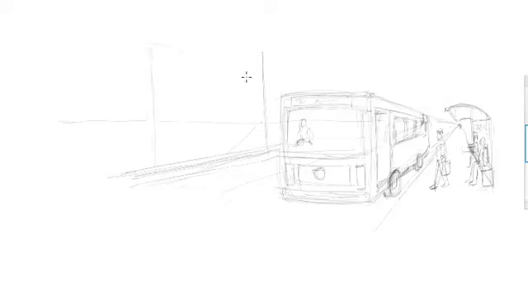Again, vanish this towards the vanishing point here. And then this could be lights, light pole or something. In the center of the street, make it a little thicker.